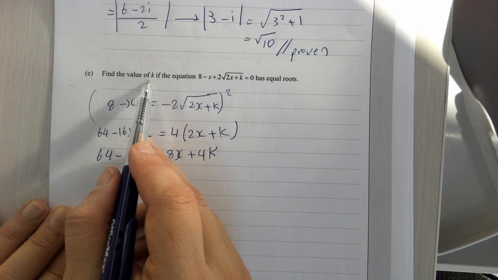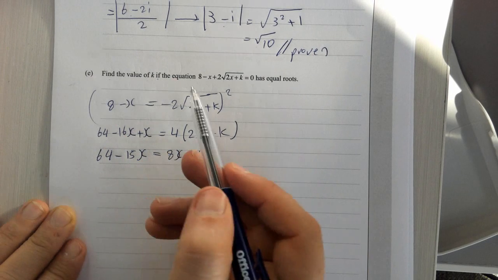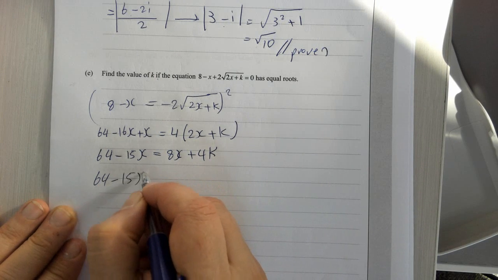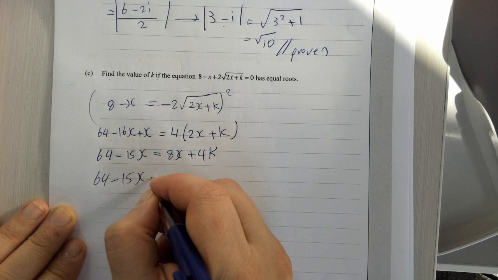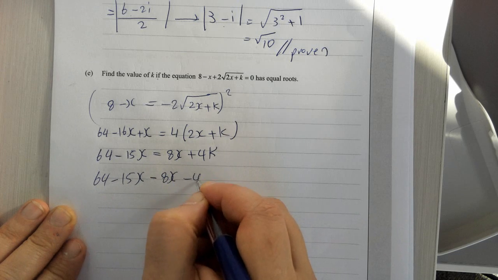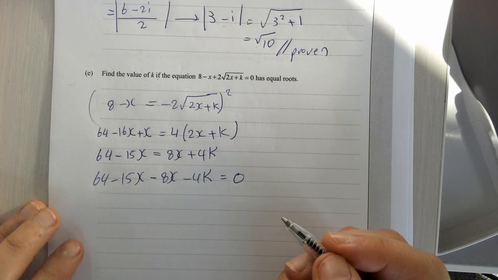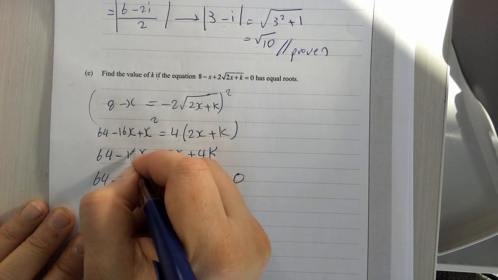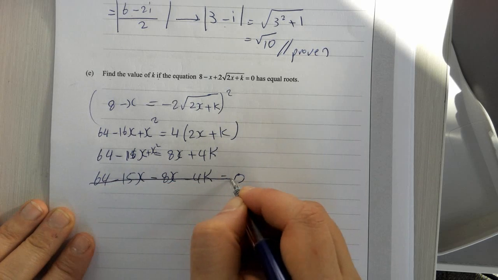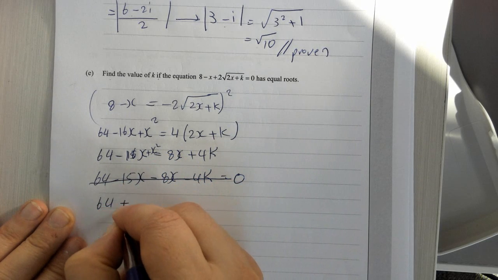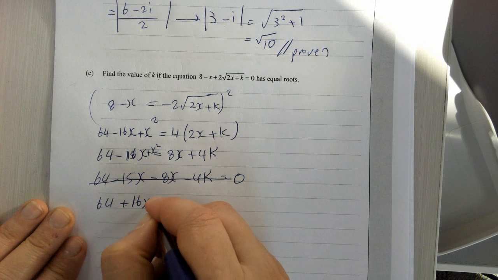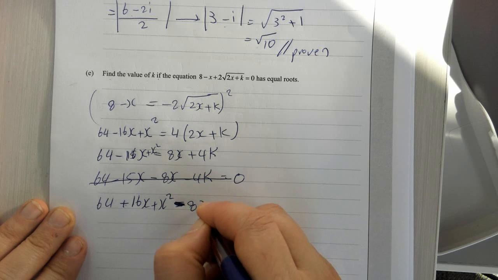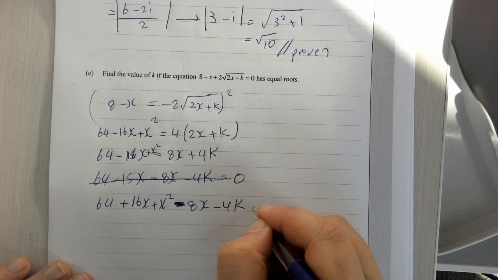So they were asking for the value of k. Sorry, I've got x squared in here, I shouldn't have done that. Sorry, at the end of the day, I'm quite tired, I guess. So minus 8x minus 4k equals 0.